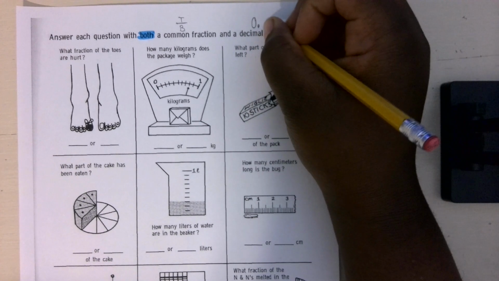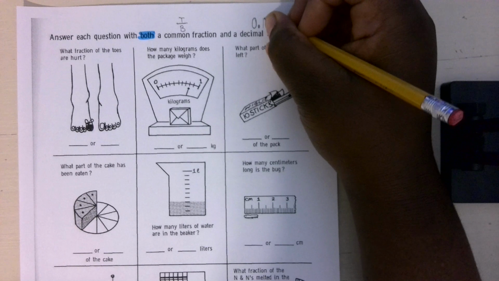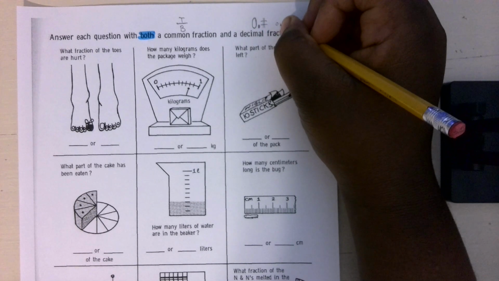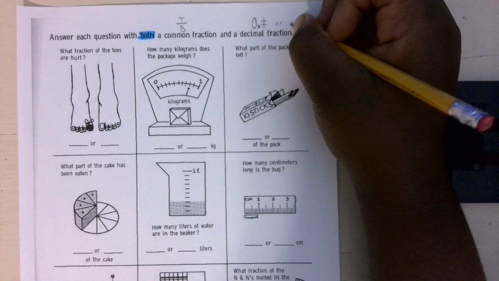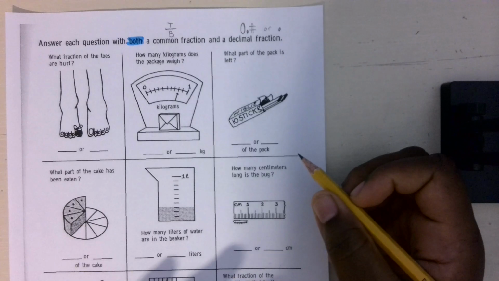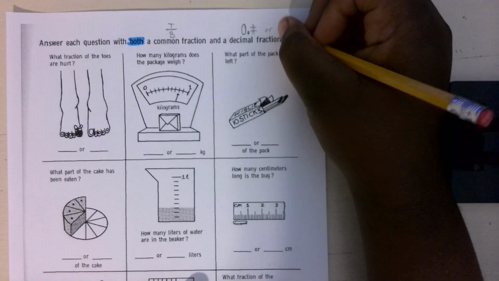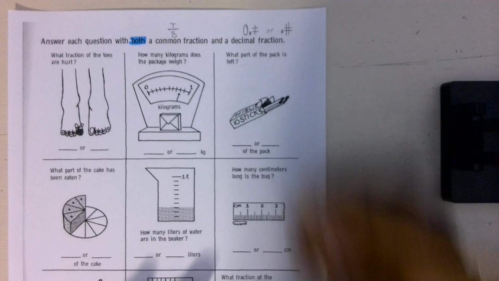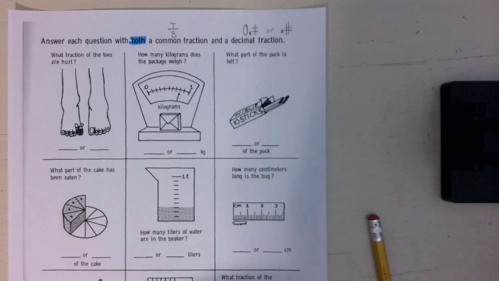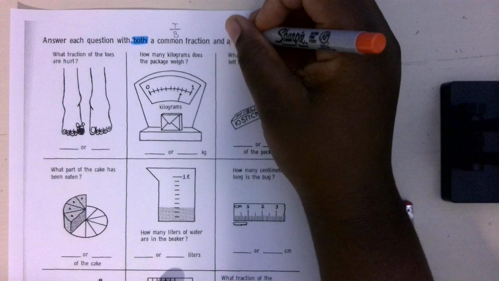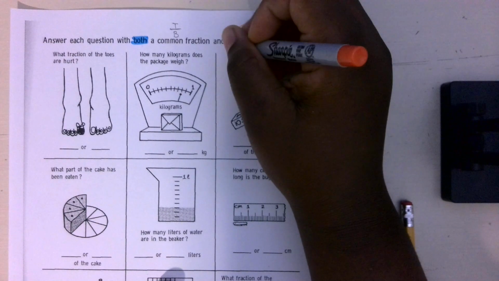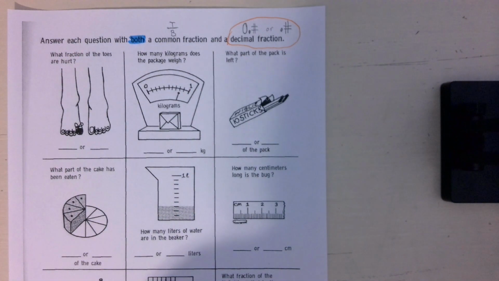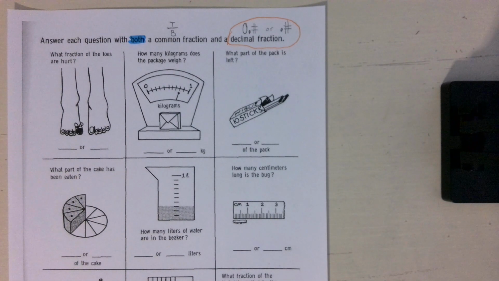So I might be writing 0, decimal point, and then a digit, or I could write just the decimal point, loud and proud, happy to exist as a decimal point, and the number. But a decimal fraction means that I'm going to be writing a decimal point. A common fraction means that I'm going to be using a fraction bar.